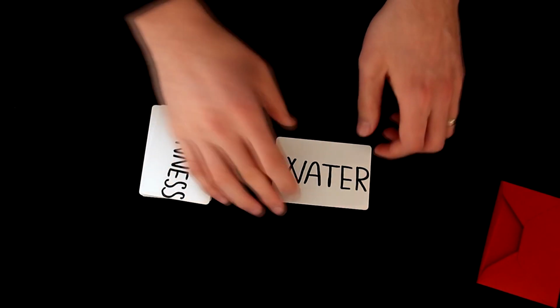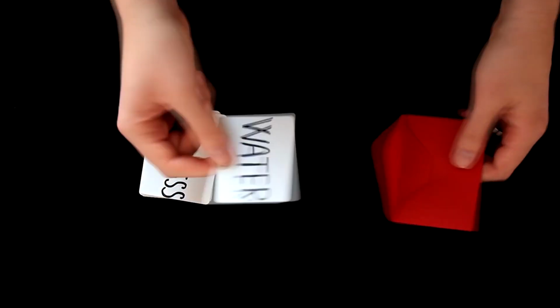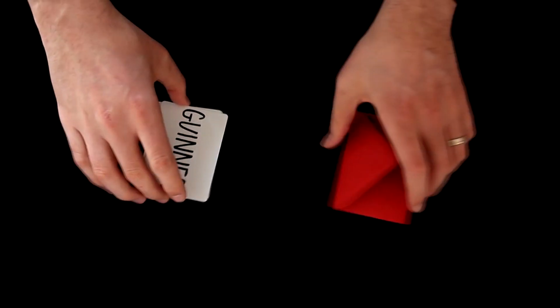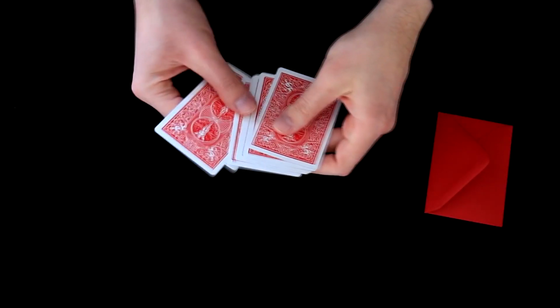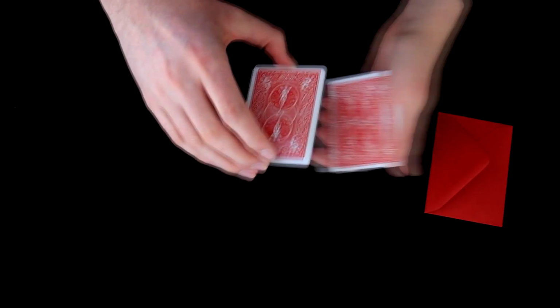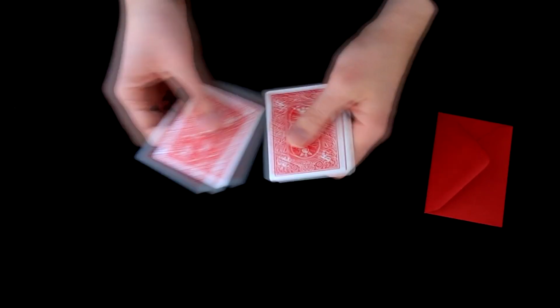Then you will prepare a prediction. You can place it on an envelope, for example, and then you are ready to go. This is the entire preparation. Once the preparation is done, you can shuffle the deck in any way that will not change the order. So you can ask the spectator to cut the cards, or you can perform the Charlie Hair Shuffle.